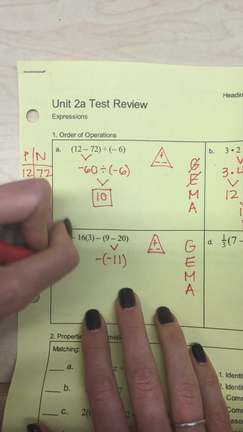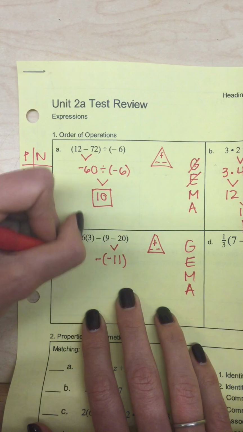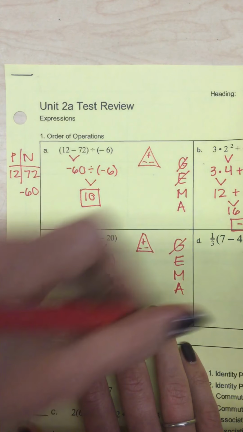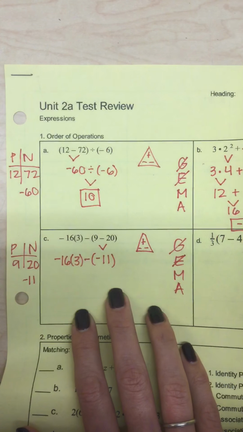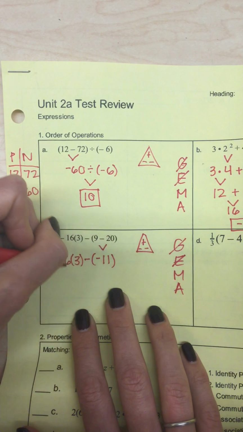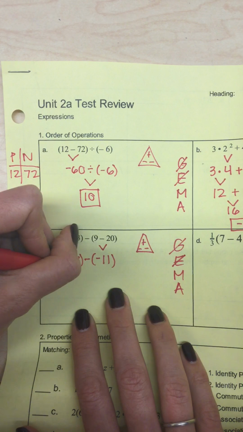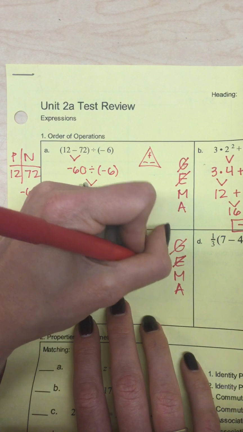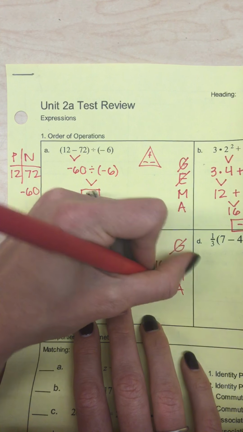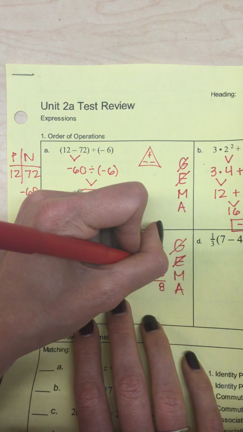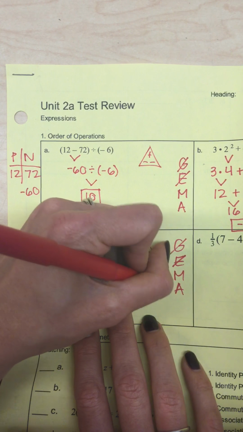Okay, and then I'm going to bring down everything else. Okay, I'm done with my grouping. There's no exponent, so I can cross that out right away. Now I'm going to do my multiplicative operations. Well, remember when a number is right next to a parentheses, that means we have to multiply. Okay, let's do 16 times 3. 3 times 6 is 18. Take down the 8, put up the 1. 3 times 1 is 3, plus 1 more is 4.